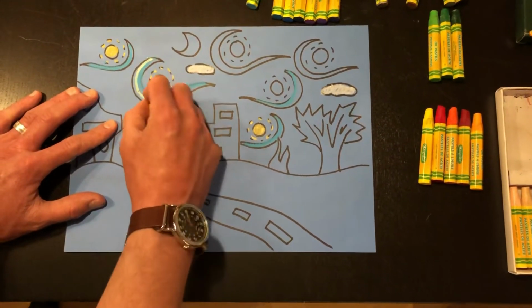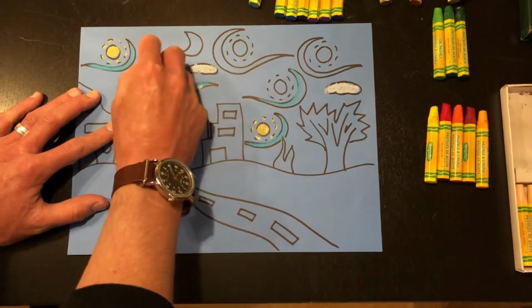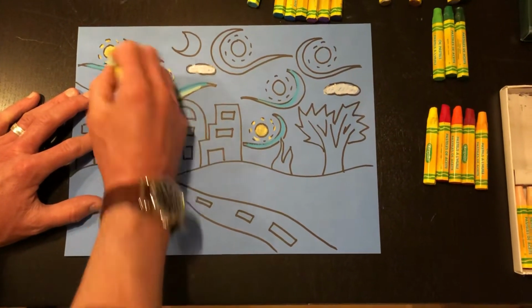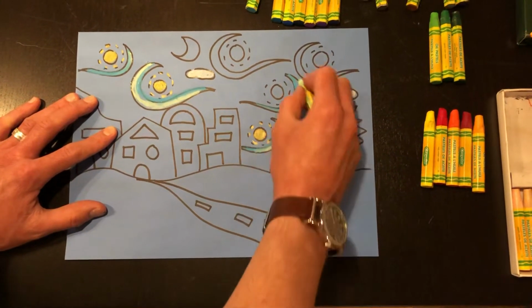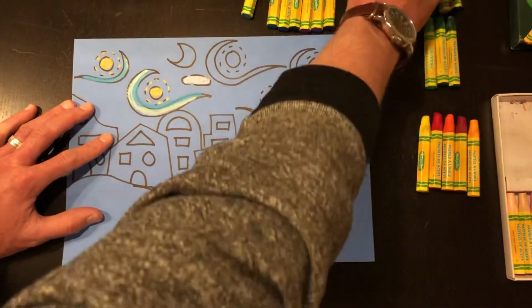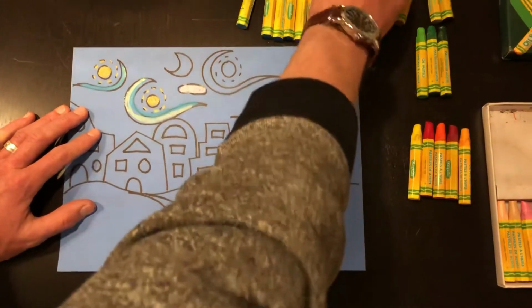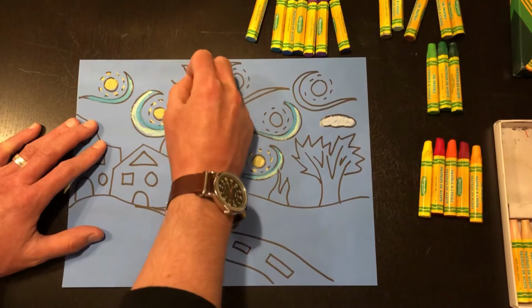So I'm gonna use maybe this, this might look like white. It's like a really light blue, like a sea greenish blue. You could have a golden moon, you could have a white moon, a yellow moon, whatever you would like.